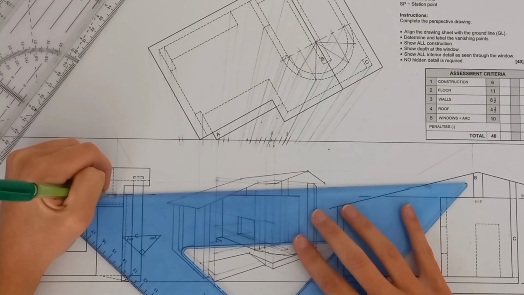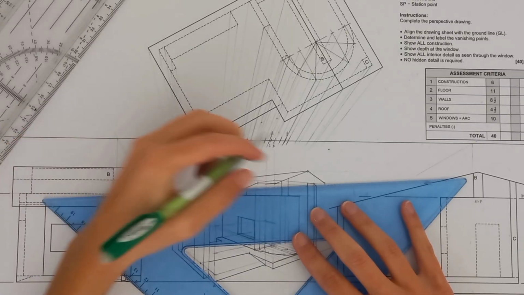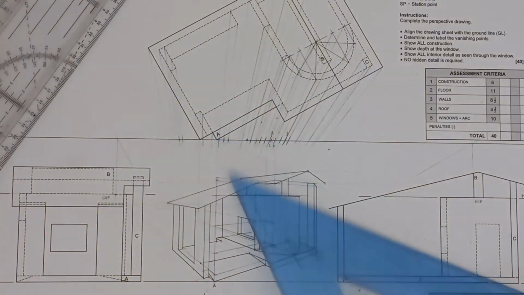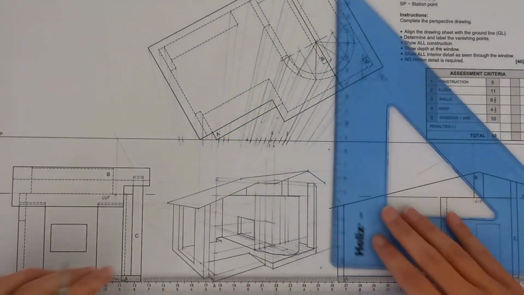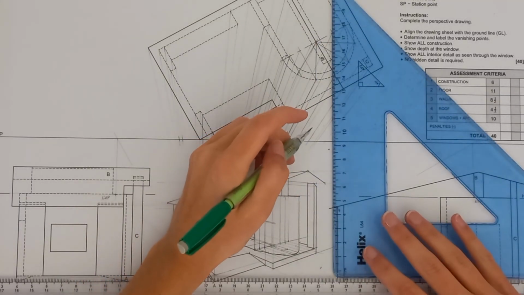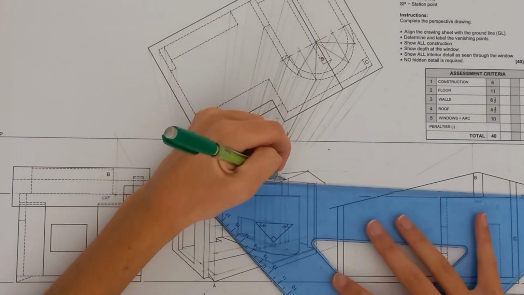So that will go through to the back end. Go through to the back end.